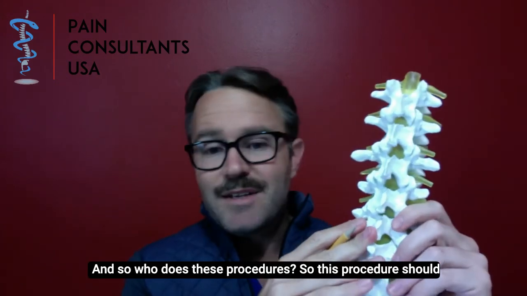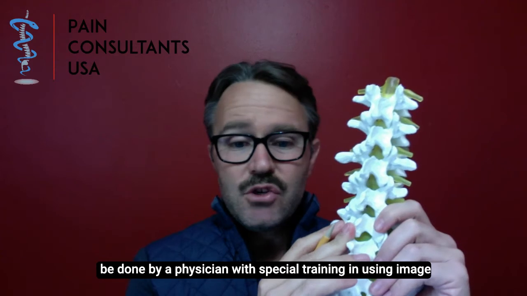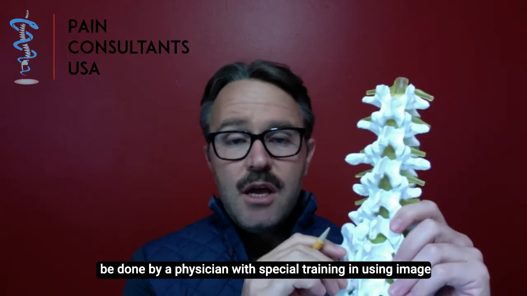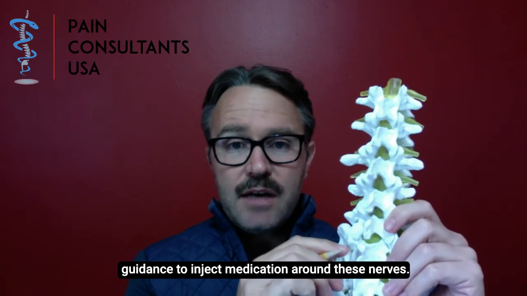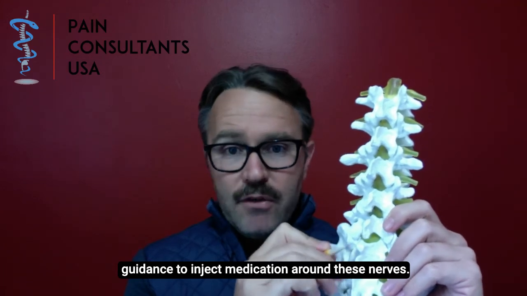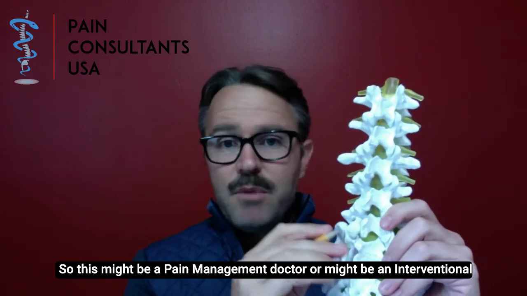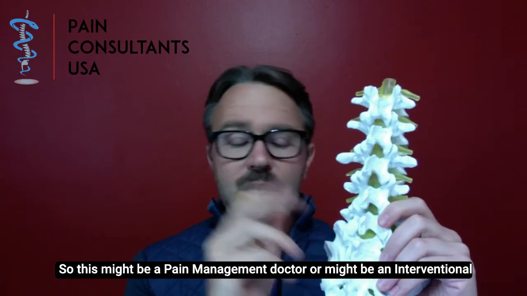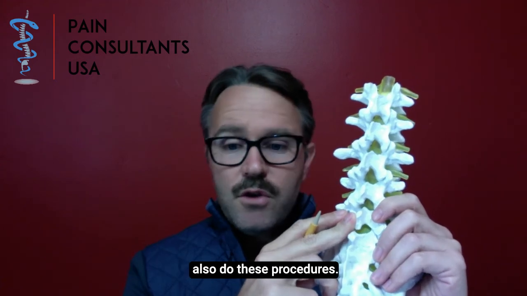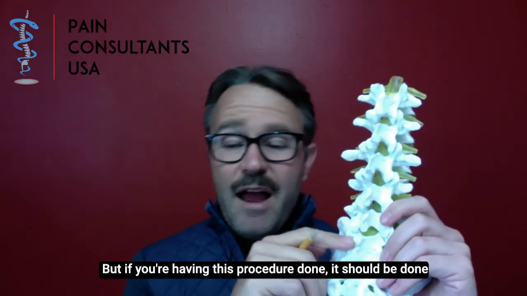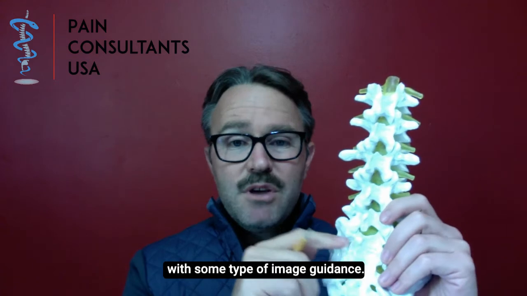And so who does these procedures? This procedure should be done by a physician with special training in using image guidance to inject medication around these nerves. This might be a pain management doctor, it might be an interventional spine doctor. Sometimes orthopedic spine surgeons or neurosurgeons will also do these procedures, but if you're having this procedure done, it should be done with some type of image guidance.